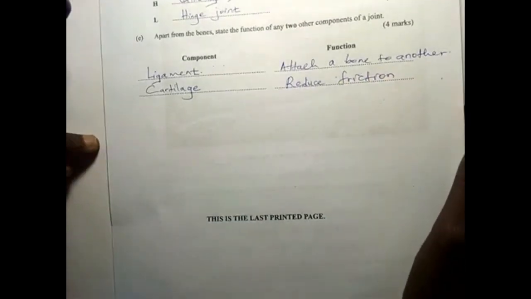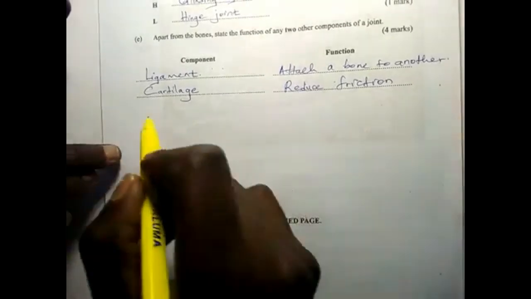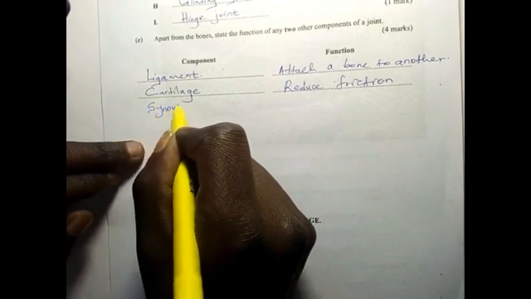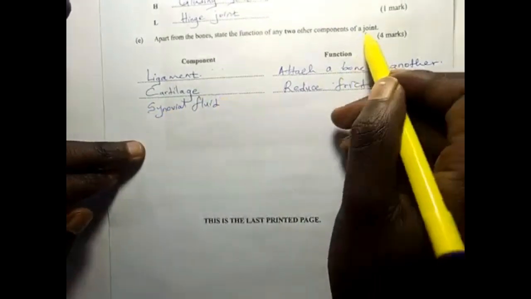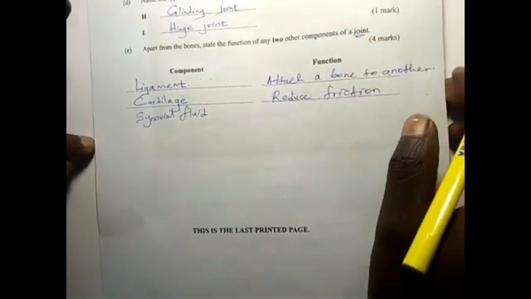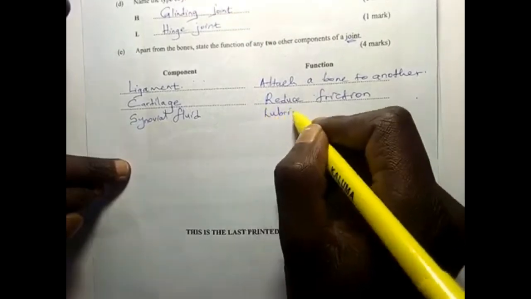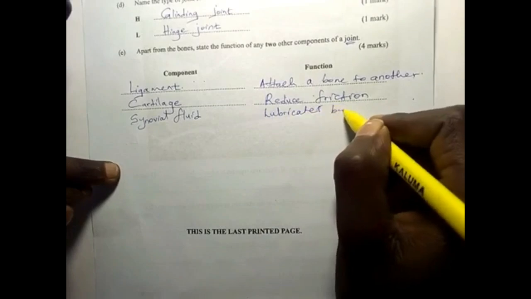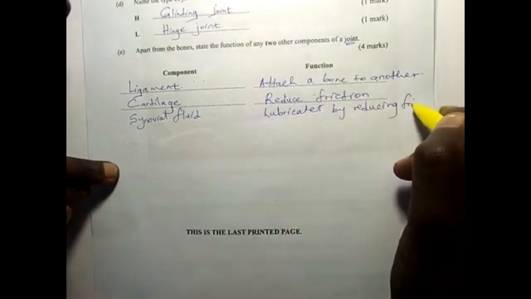Another component of a joint is the synovial fluid. That is a fluid found in a joint. This one lubricates by reducing friction.